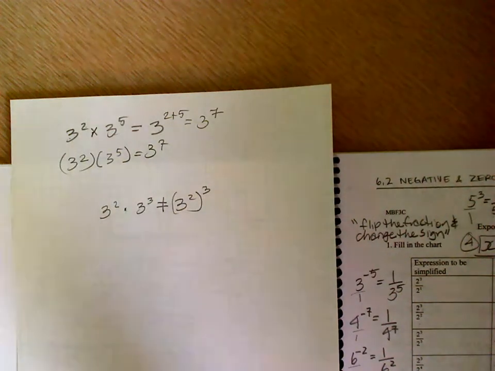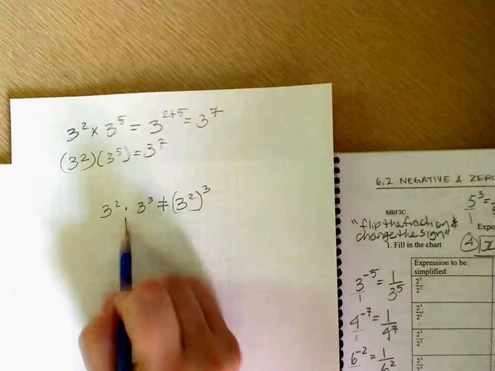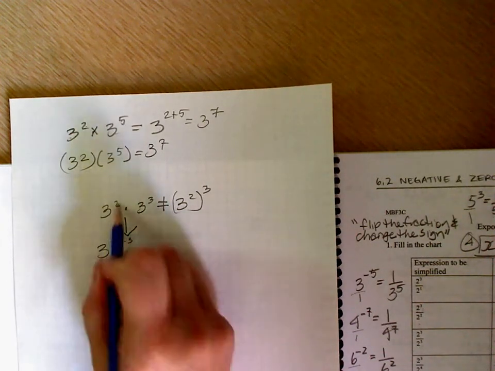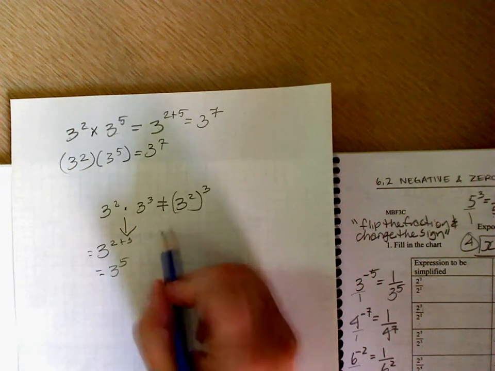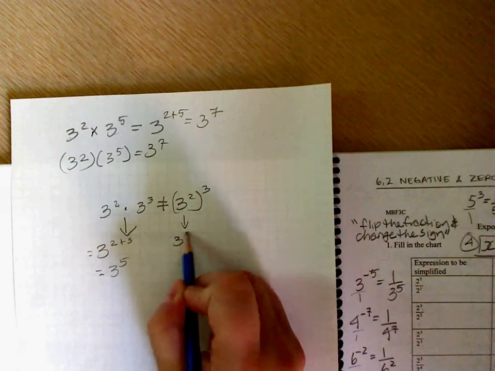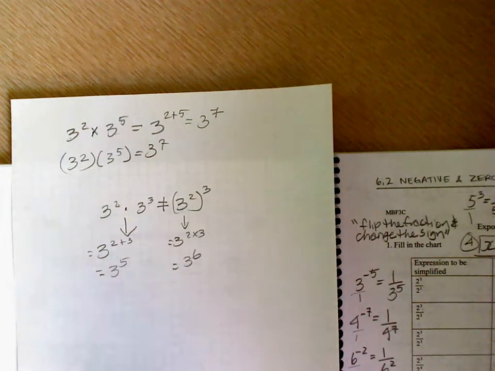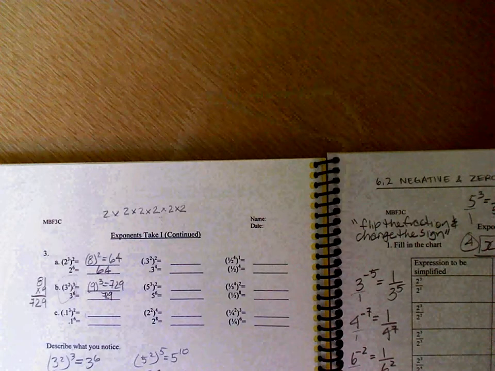That's a mistake that some people make at the beginning, because whenever you're learning anything new, there's all this new information coming at you, and you don't always see the little detailed differences. But now we know that those are not the same, because this is 3 to the 2 plus 3, adding those, which is 3 to the 5, and this is 3 to the 2 times 3, which is 3 to the 6, and of course 3 to the 5 is not the same as 3 to the 6. Any questions? No, this is like cakewalk.